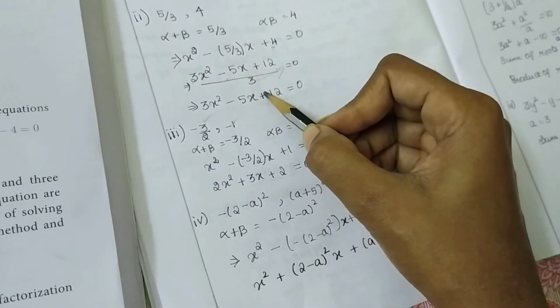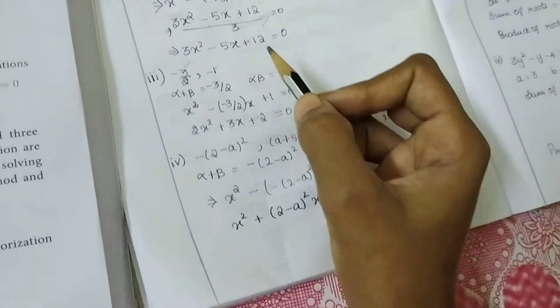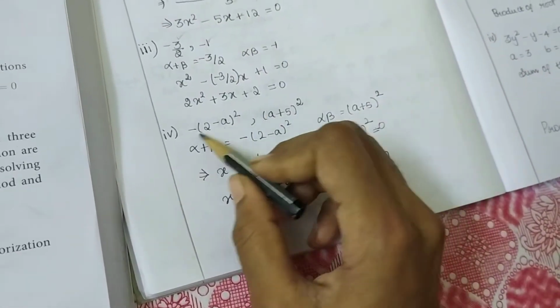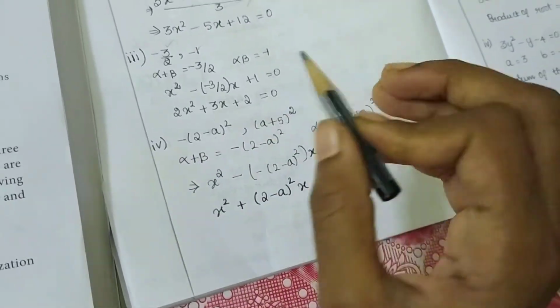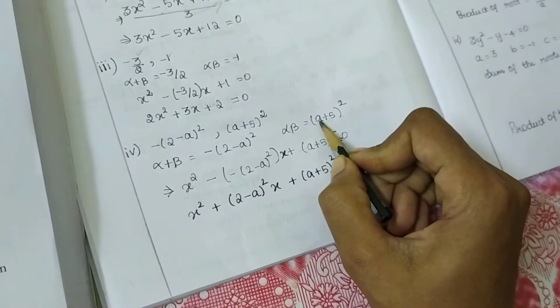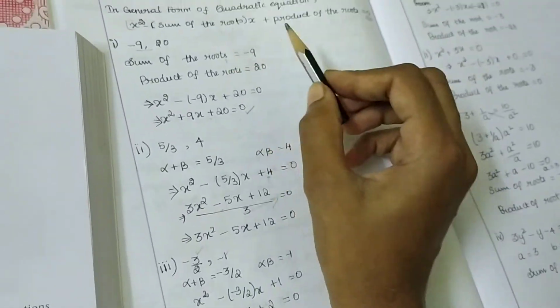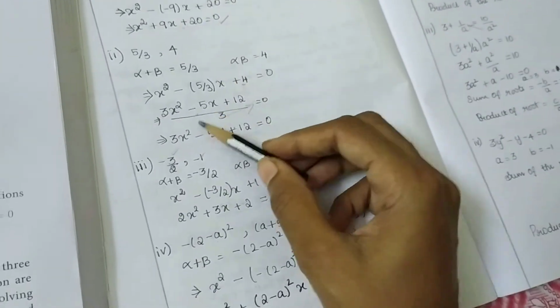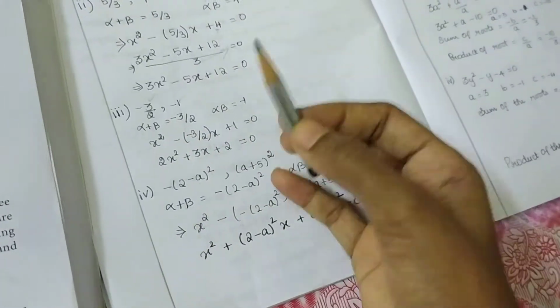So I already explained this. That's why I have directly written it. In this place they have given the equation like this. No need to expand this at all. So directly you can write, this is my sum of the elements, this is my product of the elements. In your examination you will write like this. Okay, I have directly written alpha plus beta like this.